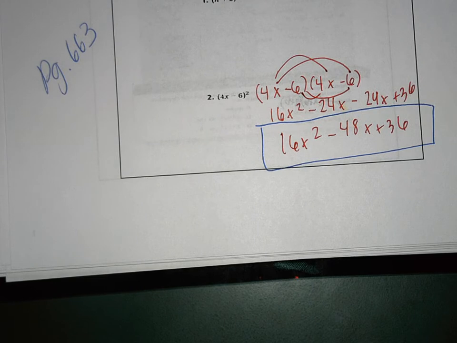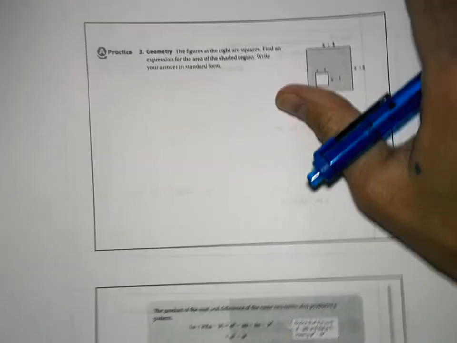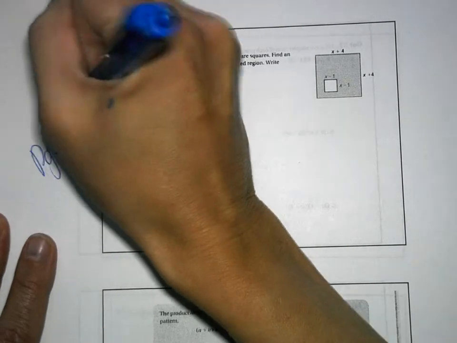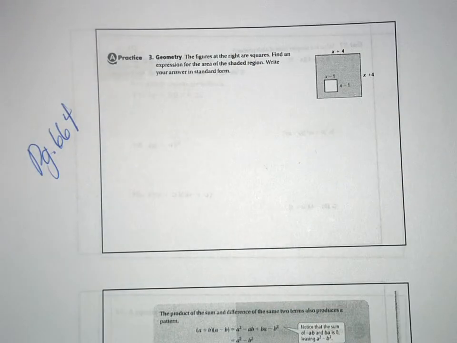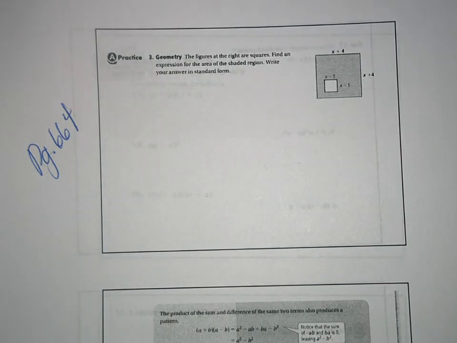Okay. I want us to turn to page 664. This problem you are going to see on your test. You want to make sure you understand this. So, it says the figures at the right are squares. Find an expression for the area of the shaded region. Write your answer in standard form.